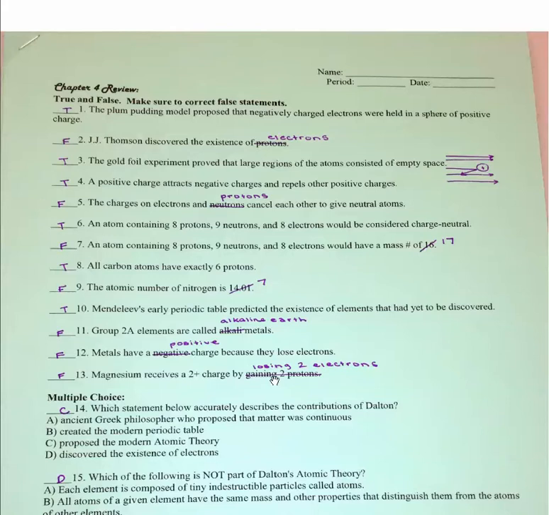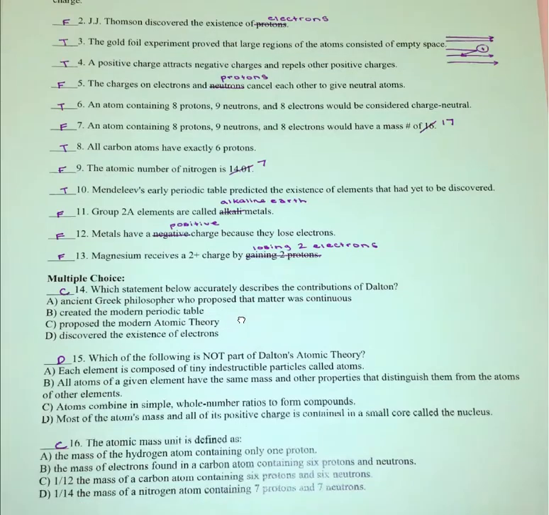Guys, if magnesium gained 2 protons, it would become silicon. So it cannot gain 2 protons. It would not become an ion. It would become a totally different element. Therefore, it can only lose 2 electrons to become positively charged.